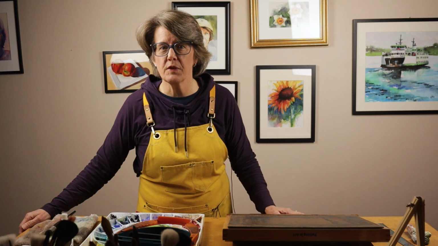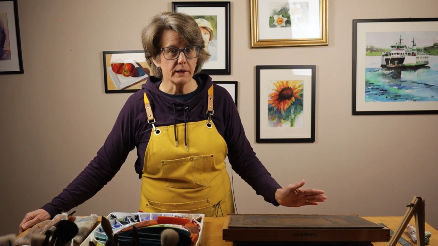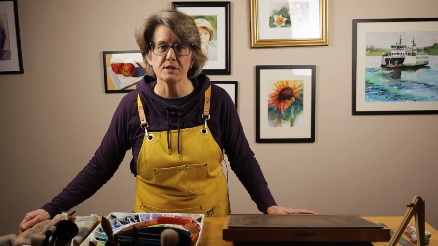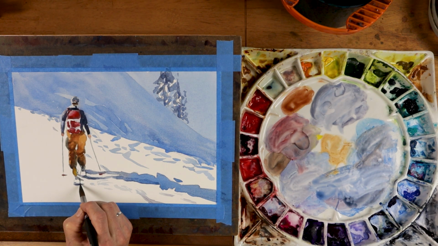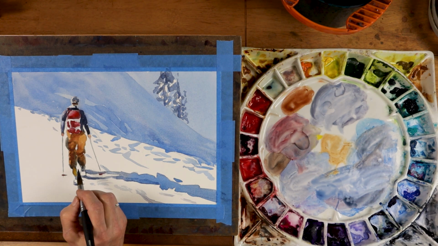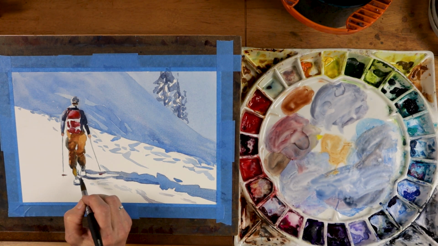Okay, are you convinced of the importance of cast shadows? Do you want to give it a try? If so, here's your assignment. Get outside and look for a scene that you're attracted to. The subject matter, the mood, the story, whatever it is, look for something that you're interested in.